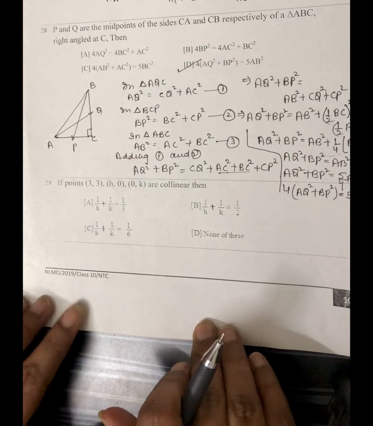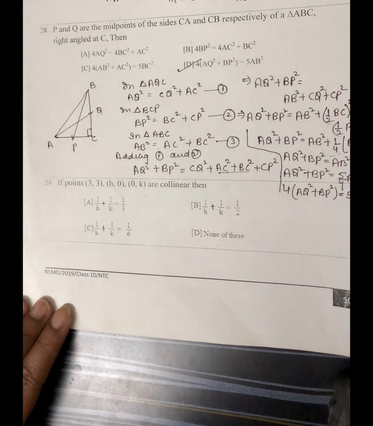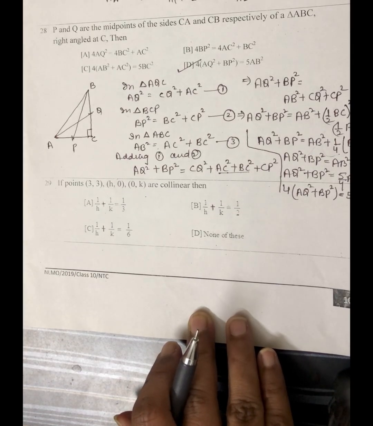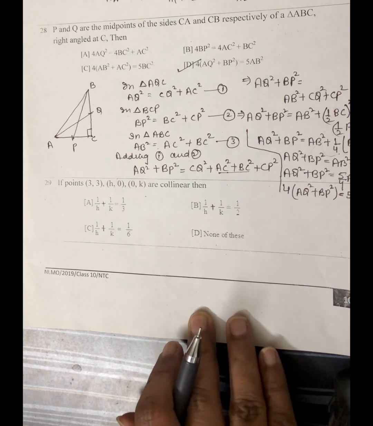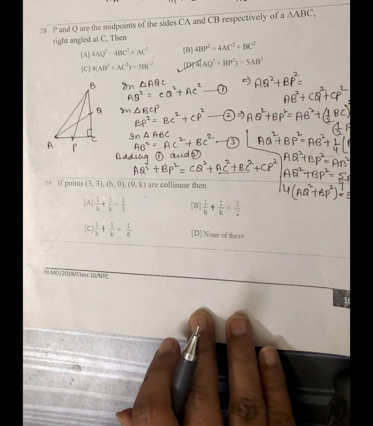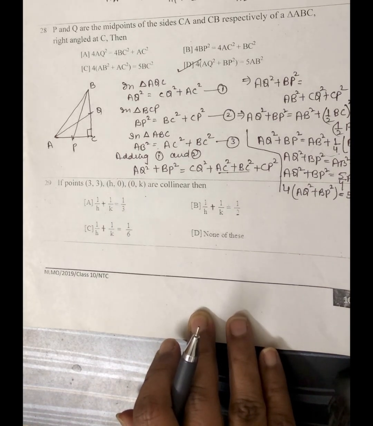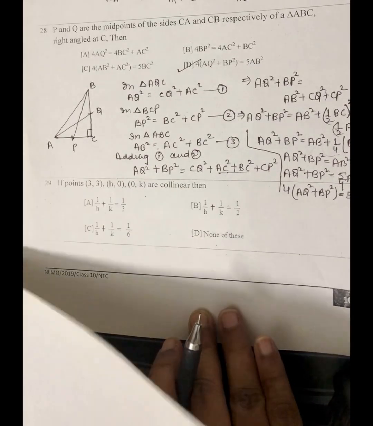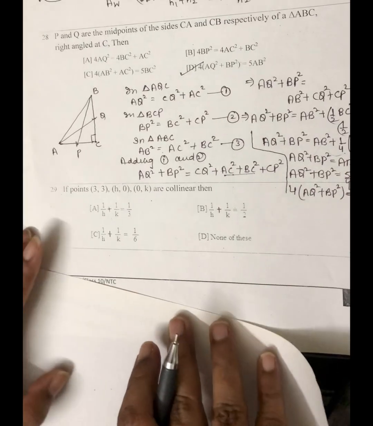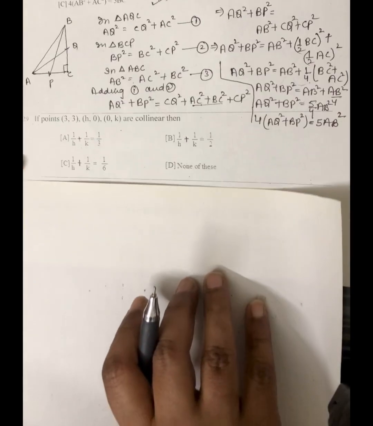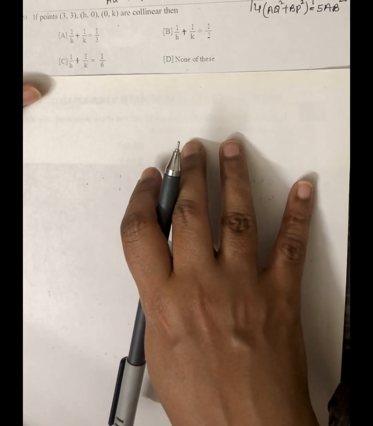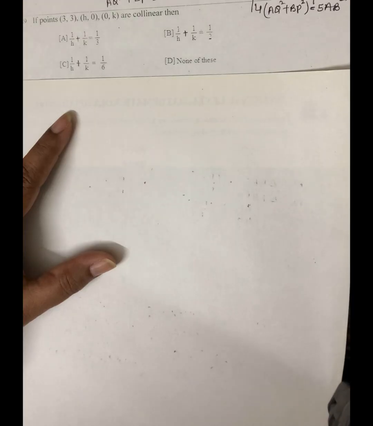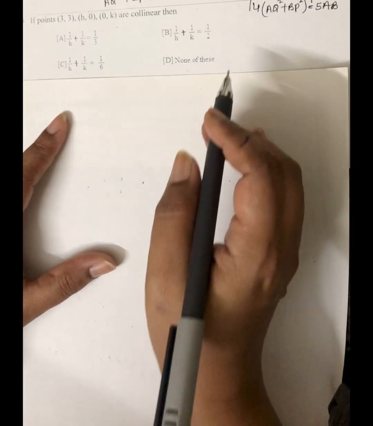Now look at question number 29. If points (3, 3), (h, 0), (0, k) are collinear, then we have 4 options here. Option A is 1 by h plus 1 by k is equal to 1 by 3. Option B is 1 by h plus 1 by k is equal to 1 by 2. Option C is 1 by h plus 1 by k is equal to 1 by 6. And option D is none of these.